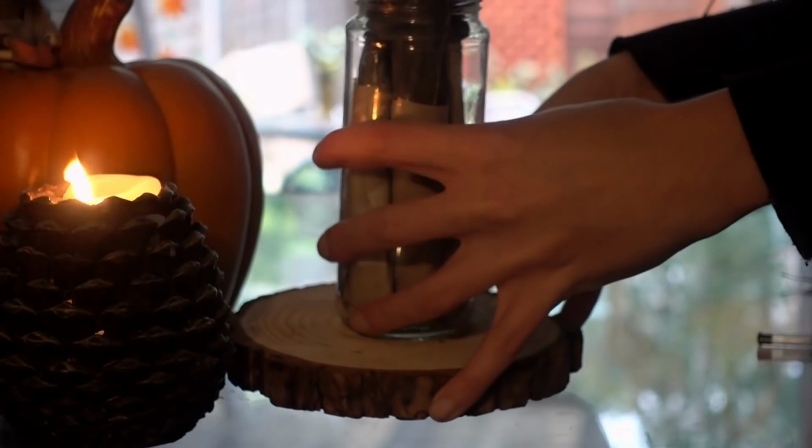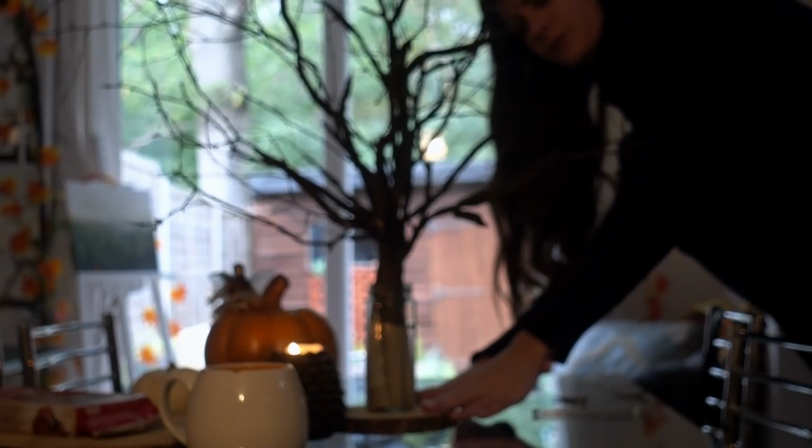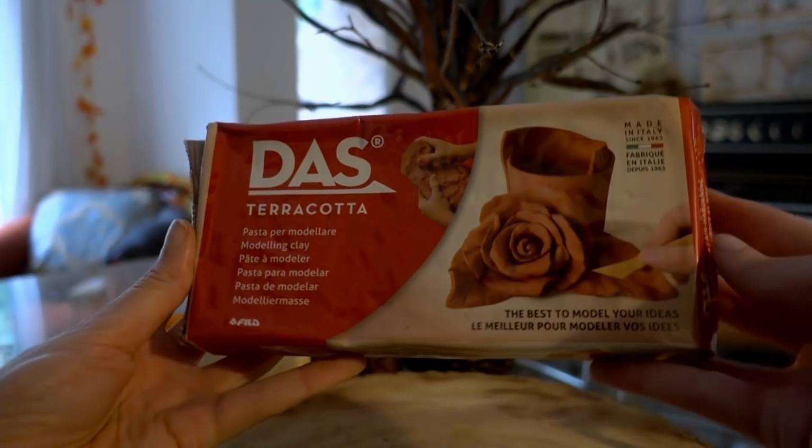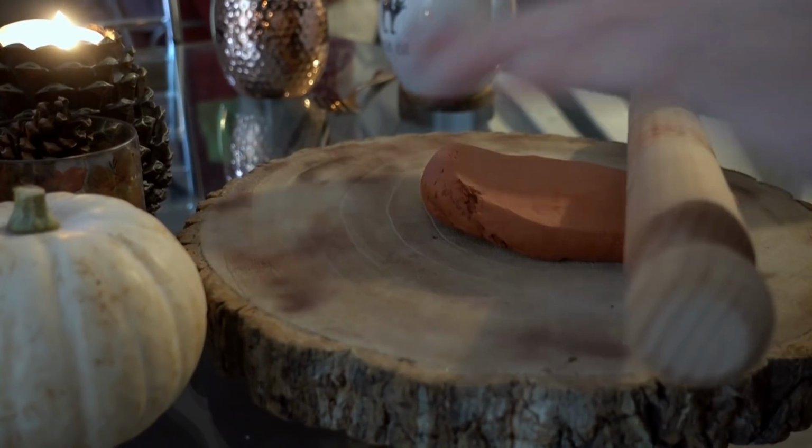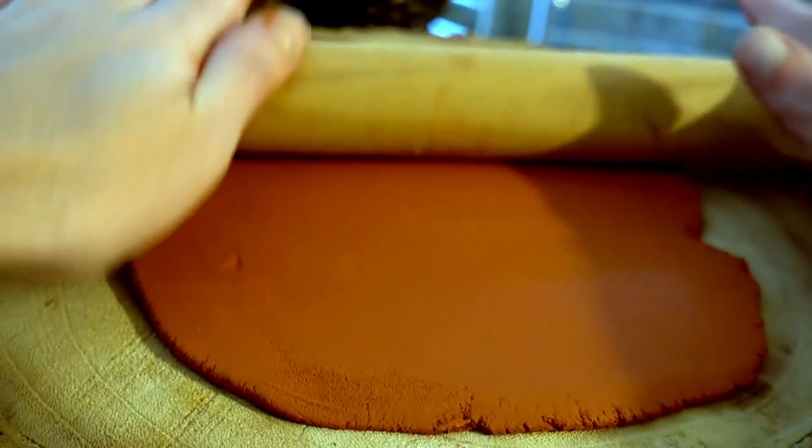Now I had completed the branches, it was time to get creative, as I was to create the trunk of the tree using clay. Using a rolling pin, I rolled out a big ball until it was large enough to wrap around the structure of the tree.